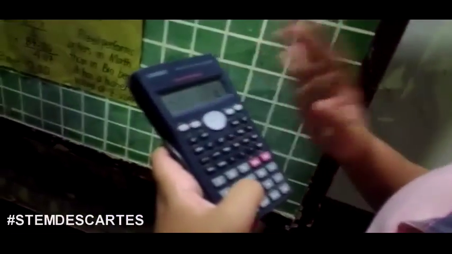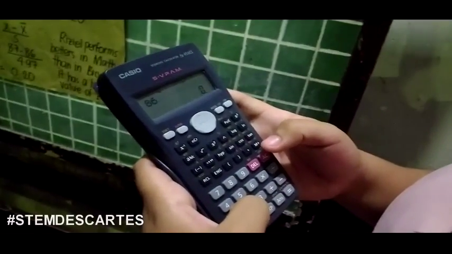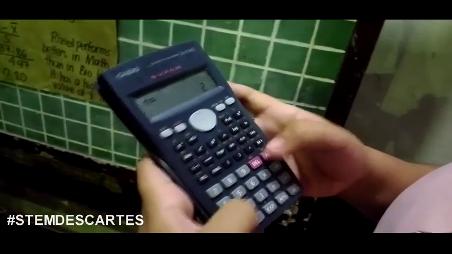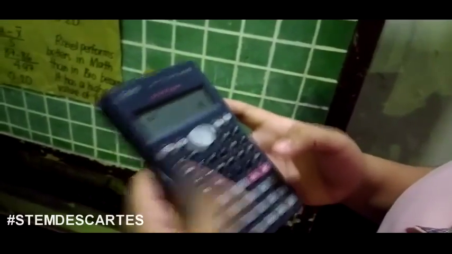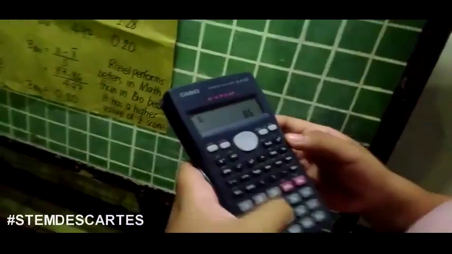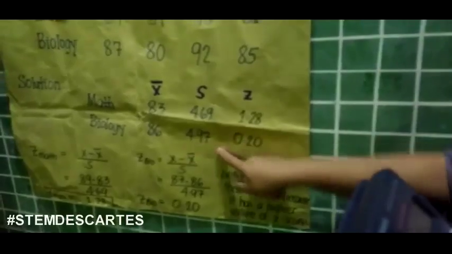So 4.69. In biology, again change the mode to standard, then input all the data: 87 M plus, 80 M plus, 92 M plus, and 85 M plus. Shift 2, find the mean, press 1 equals 86. Then to find the standard deviation, shift 2 again, then press 3 equals 4.9666 or 4.97.